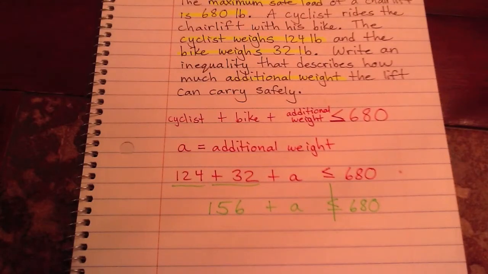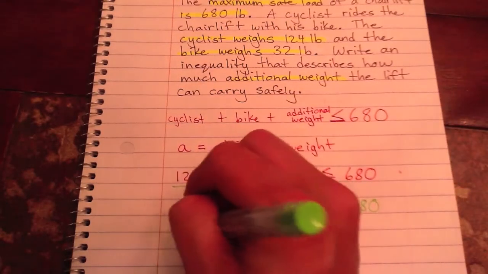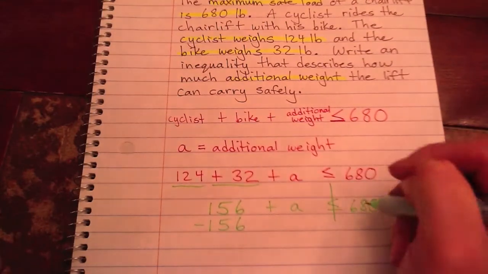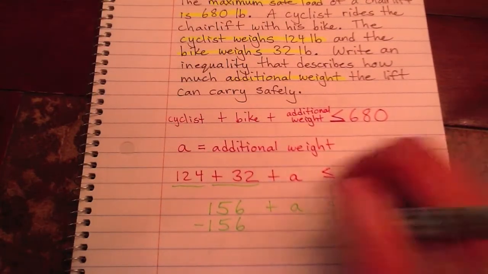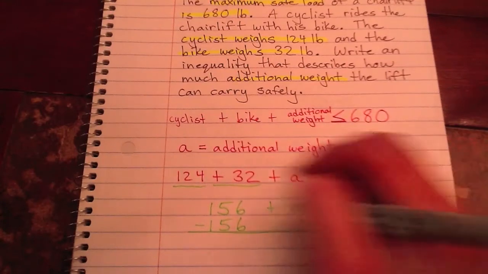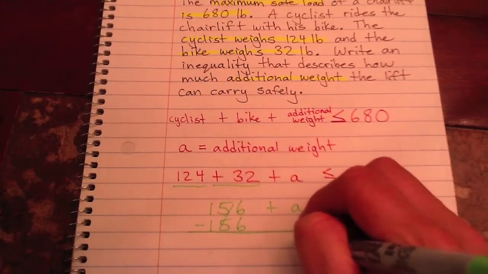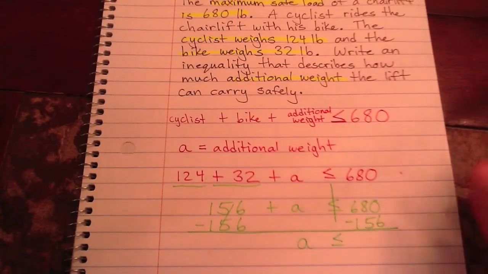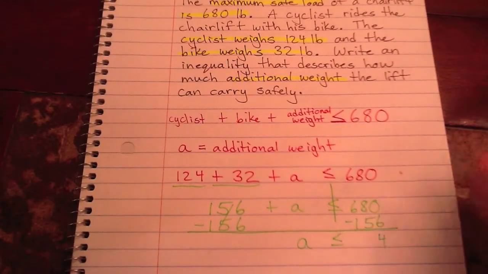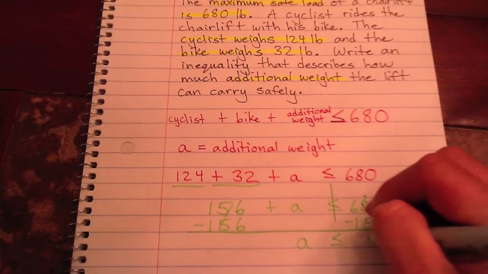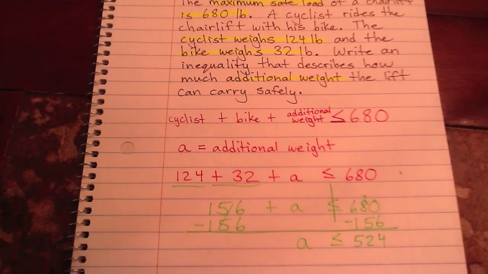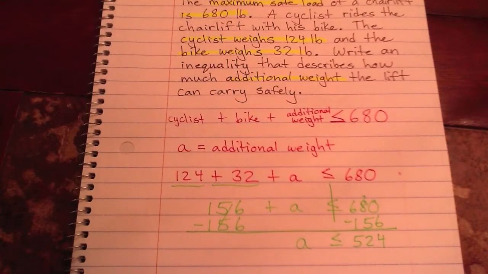And then from there, you're going to solve for A still, so you would subtract 156 from both sides. And you get A is less than or equal to 524.